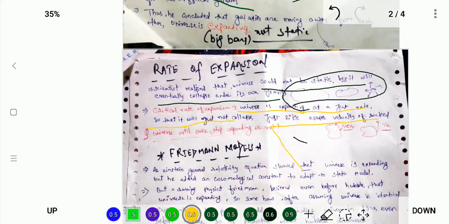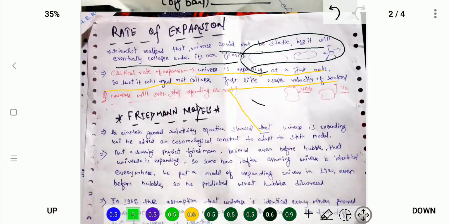Now here comes also a great scientist called Friedman. What a funny name, like a fried man.